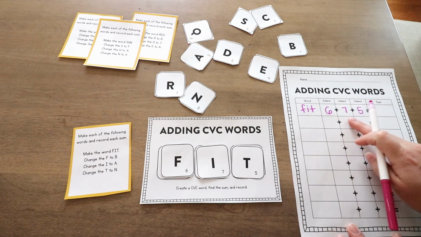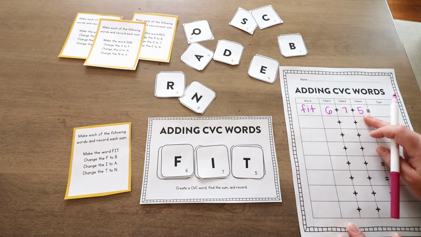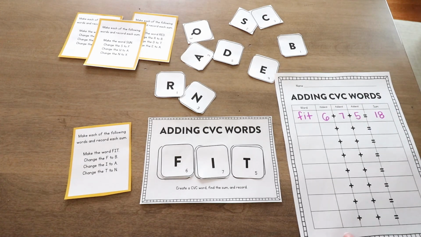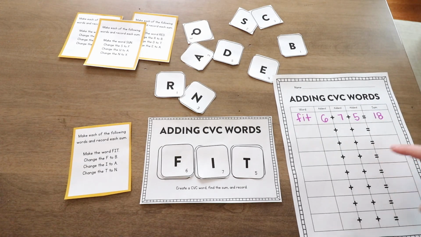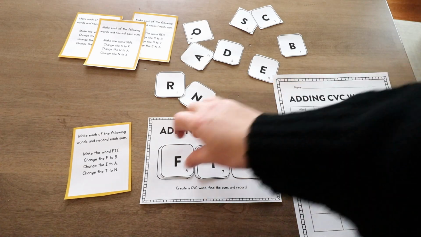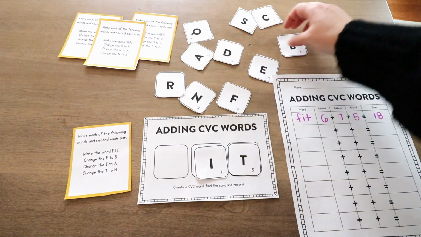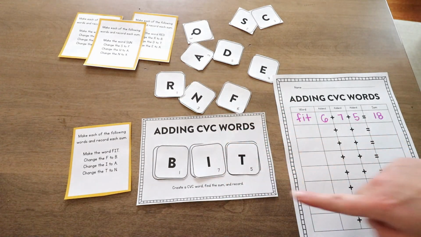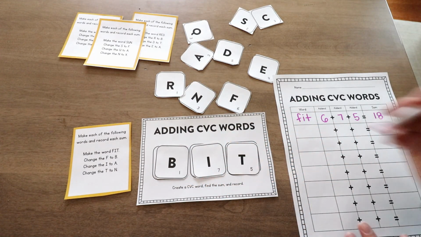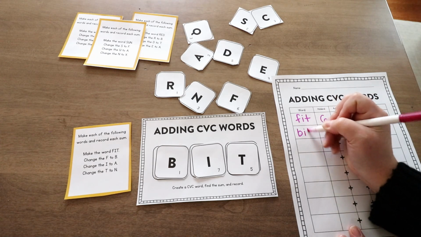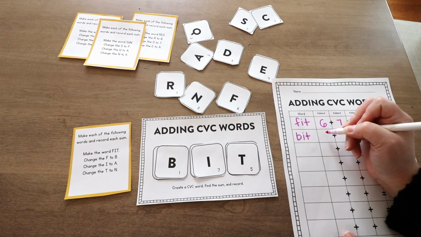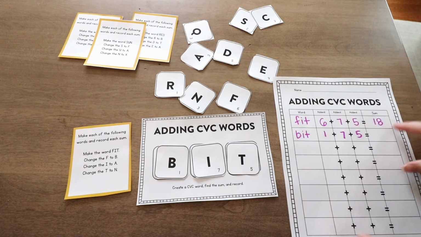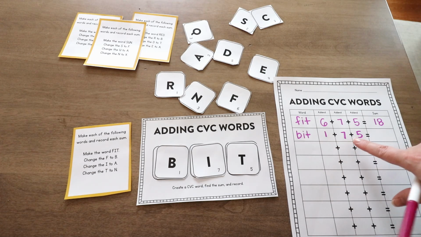Then they will go ahead and find the sum. 6 plus 7 is 13, plus 5 more is 18, or however they choose to solve that, and write the sum here. Now it says change the F to B. So they'll have to take this F off, find a B, read the new word, bit, and do the new addends. What I like about this too is they're only changing one addend at a time. So once they have solved the first one, they should be able to more easily solve the others.